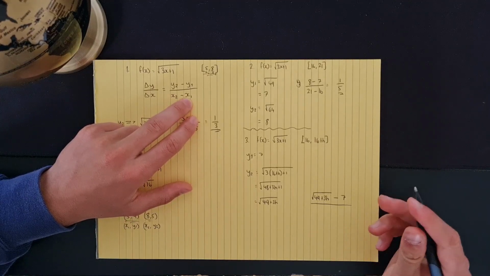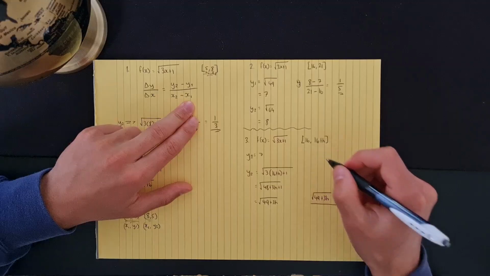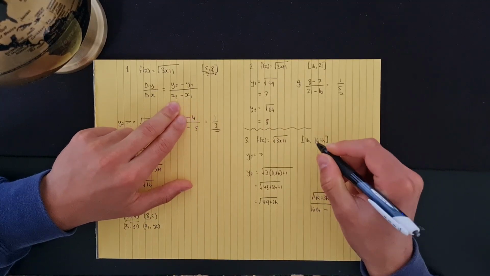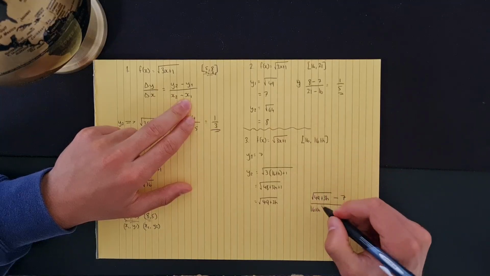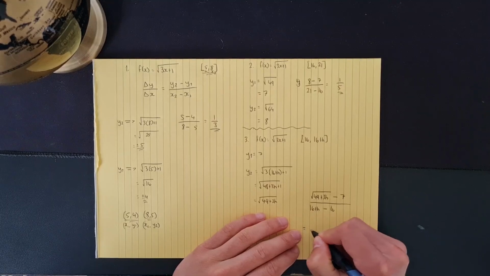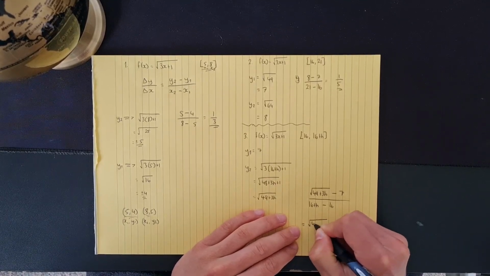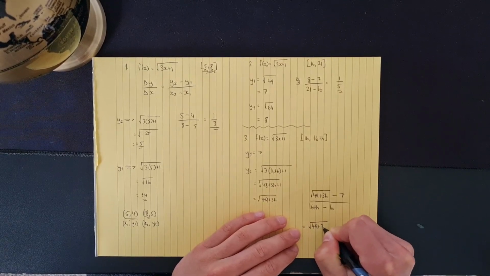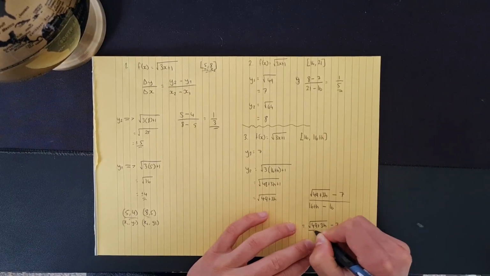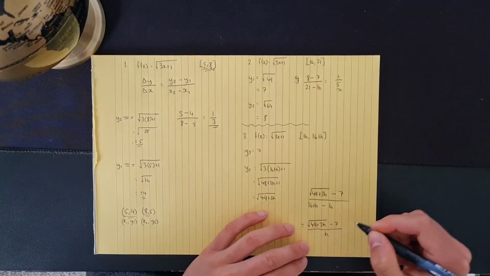Our x2 is 16 plus h, and our x1 is 16 here. 16 and 16 cancel, so that takes us down to the square root of 49 plus 3h minus 7, over h.